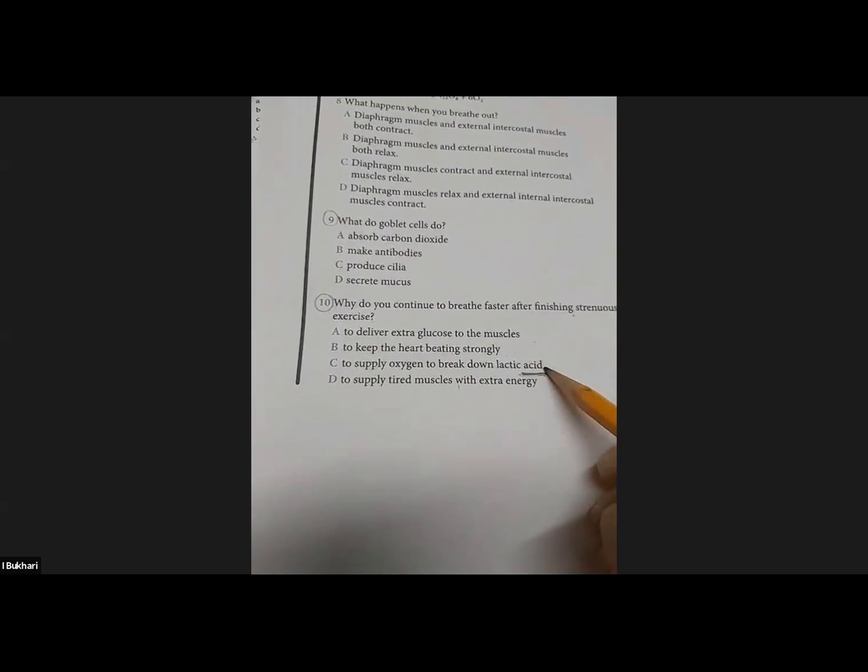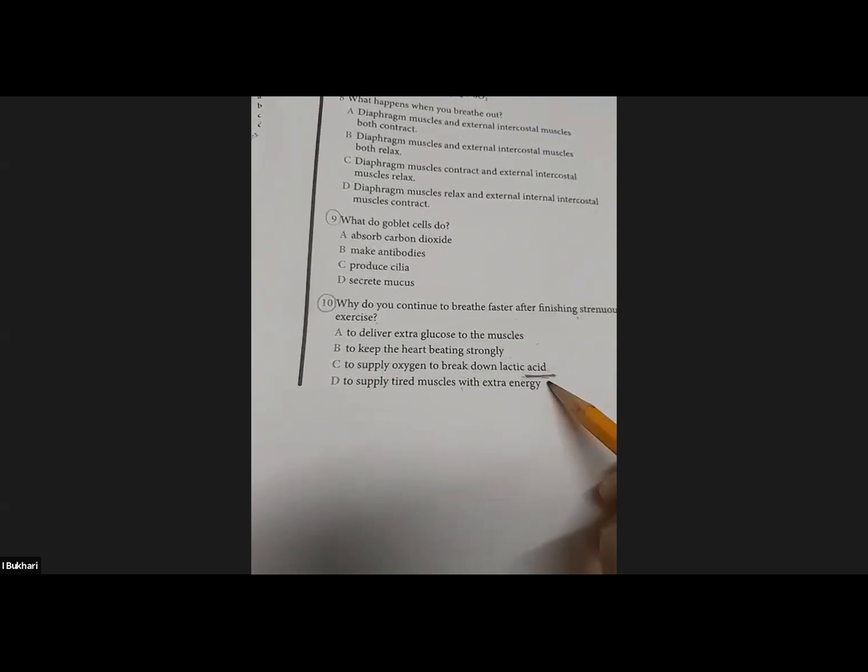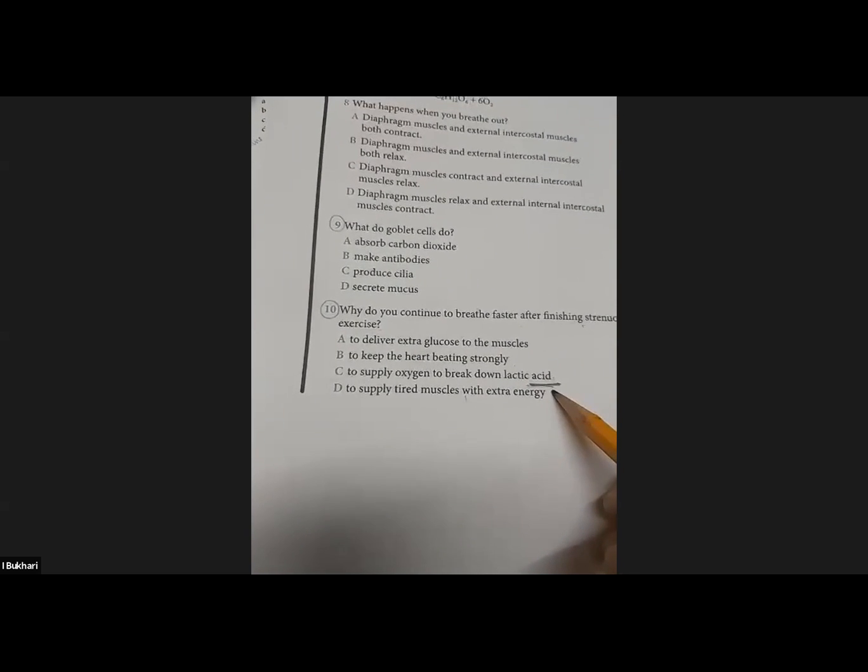Lactic acid is not needed in the body, and if it is allowed to stay in the body... We have not done that part, by the way, but just a little discussion, because you see acid. Can you see acid? So this is acidic, and so it will lower the pH of the blood, which is not good. And so lactic acid needs to be eliminated.